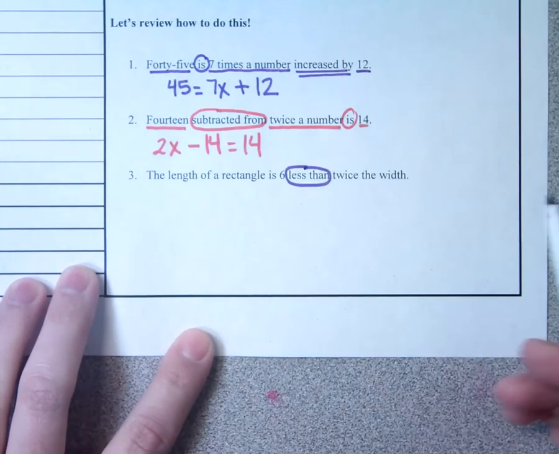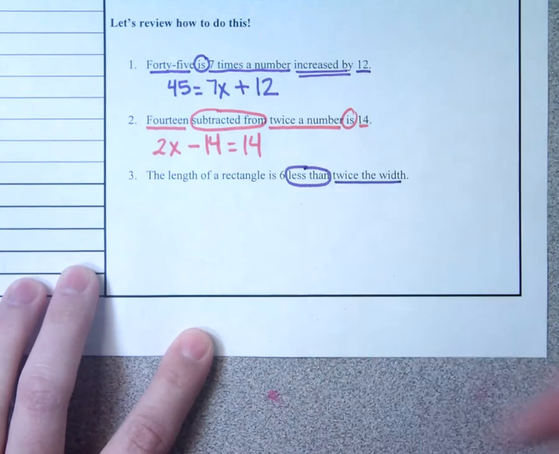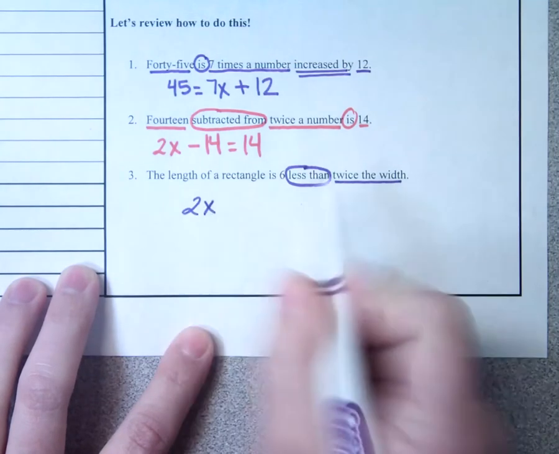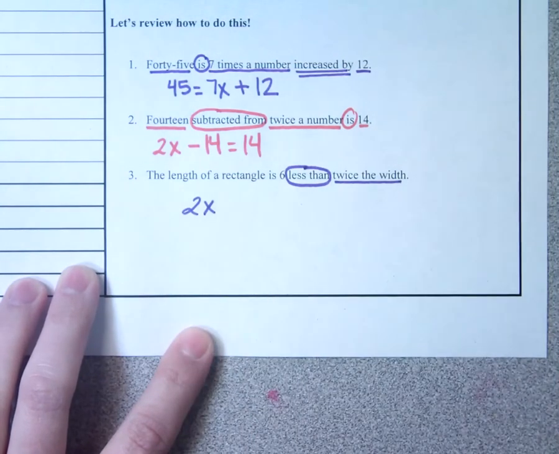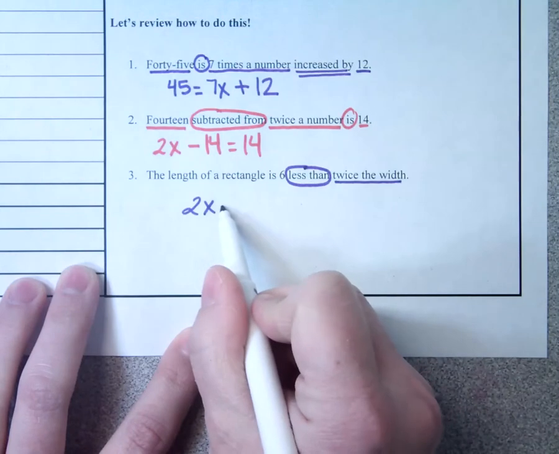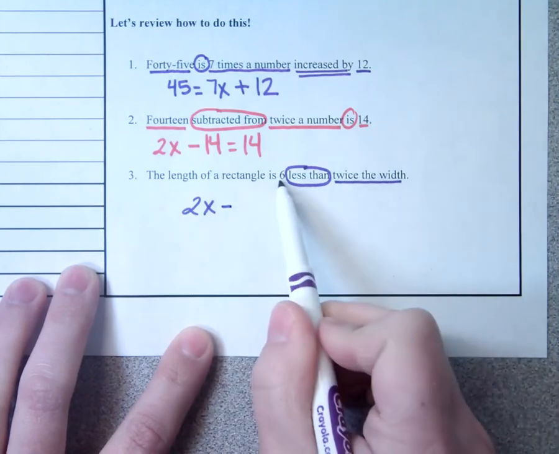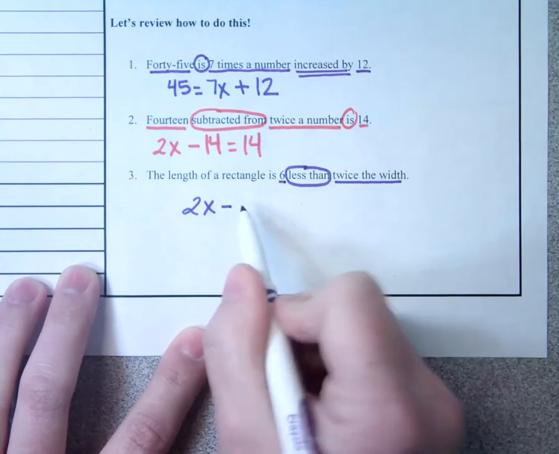Okay, so let's start with the back of the sentence. Twice the width. How could we write twice the width? 2x, 2w. What does the switch word less than mean? Subtract. And then come to the first part, which is a 6.